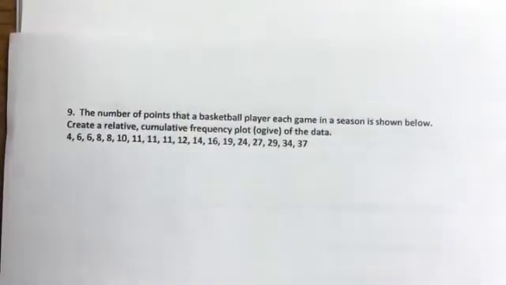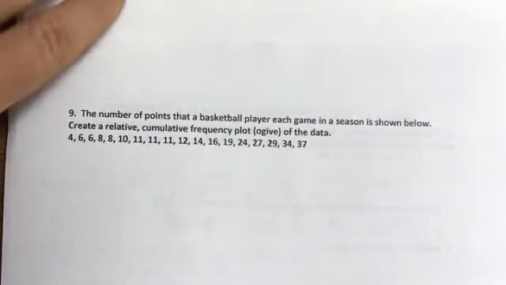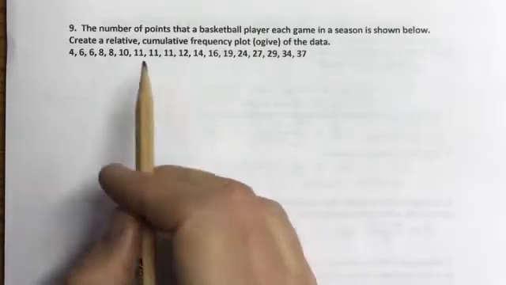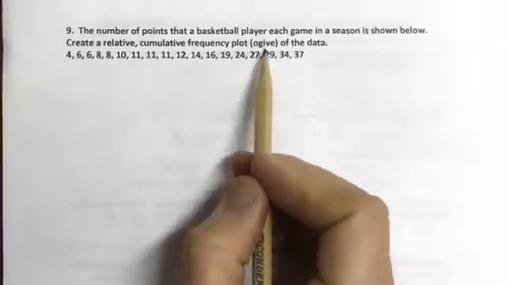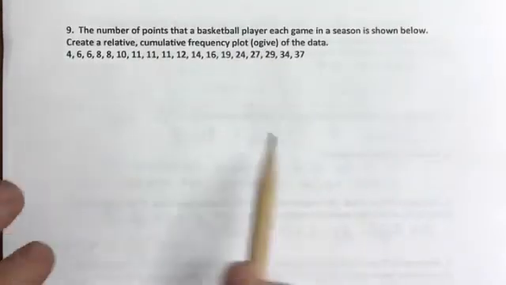Okay, there we go. All right, and so then we have a graph that we're going to do, and I'm going to do this by hand. Now, this is what is known as a relative cumulative frequency plot. We used to call it an ogive. Sometimes you'll see it referred to as a cumulative relative frequency plot.